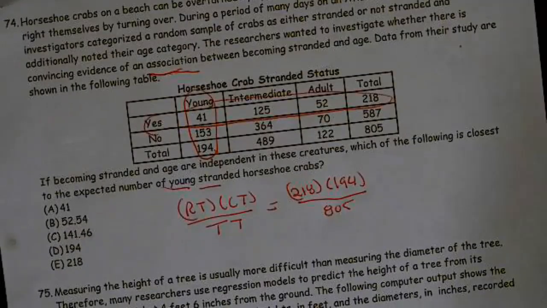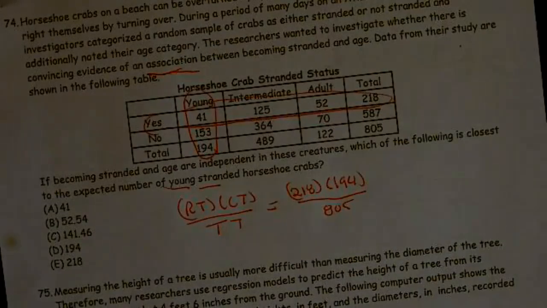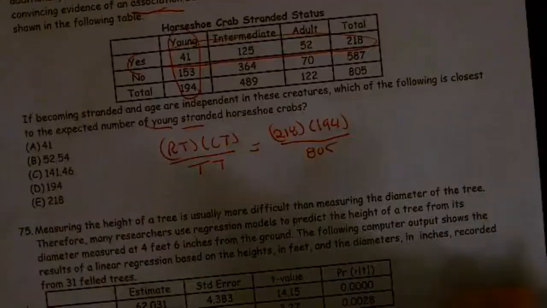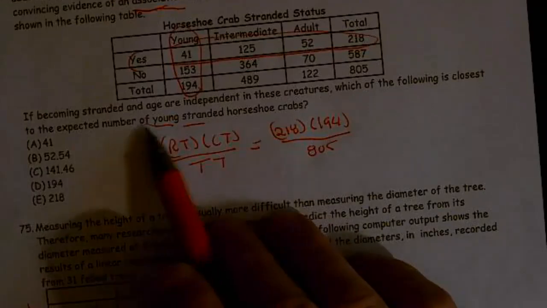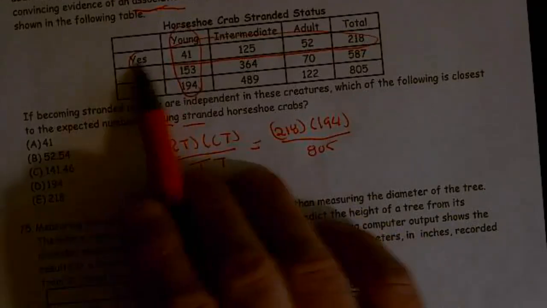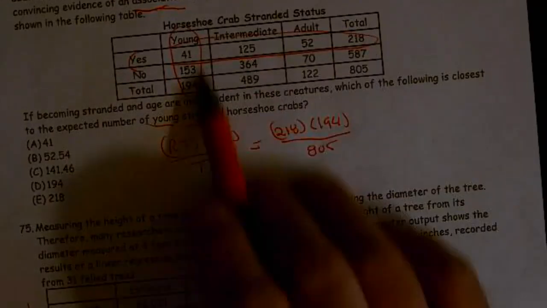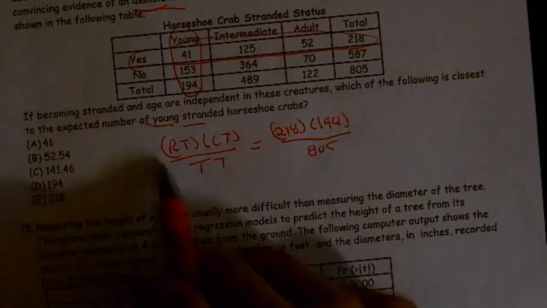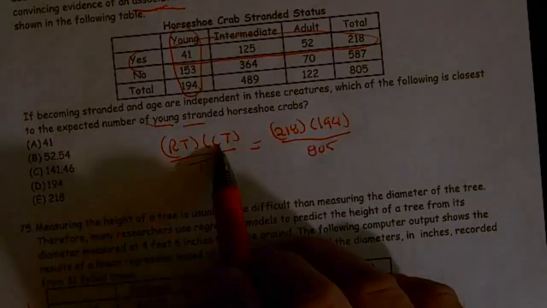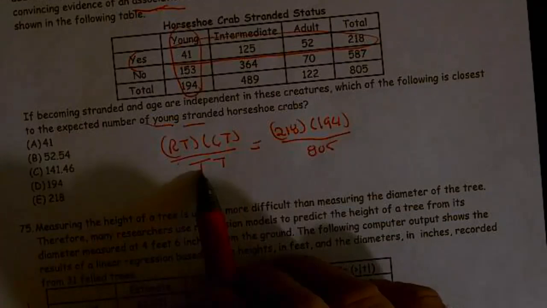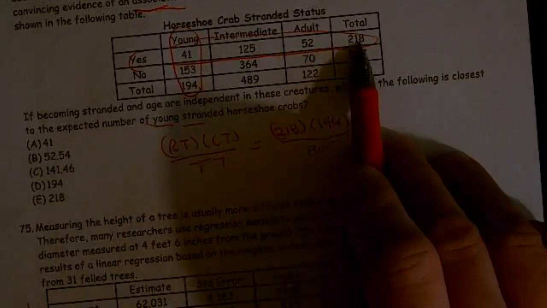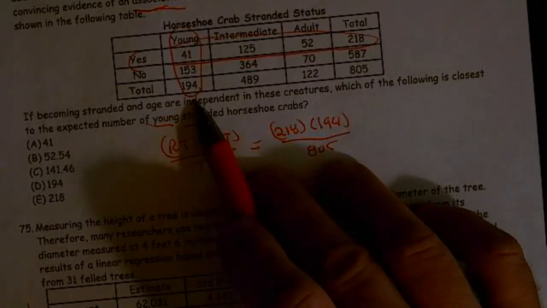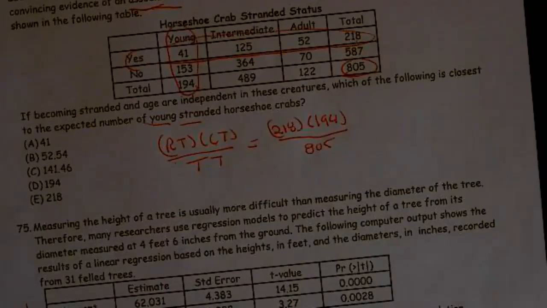All right. So we wanted young and stranded. So yes for stranded, this for young. To do this, it's row total times column total divided by total total. Row total is 218, column total is 194, and our total is 805.